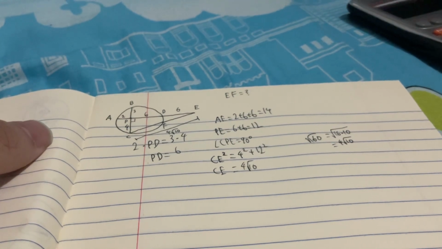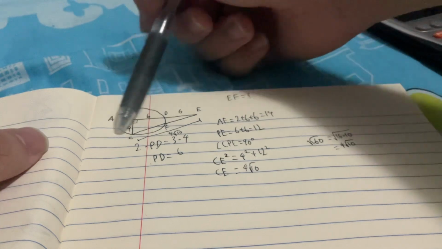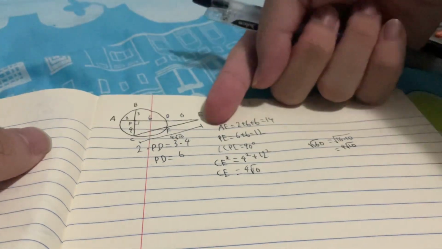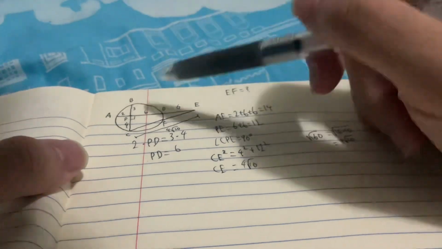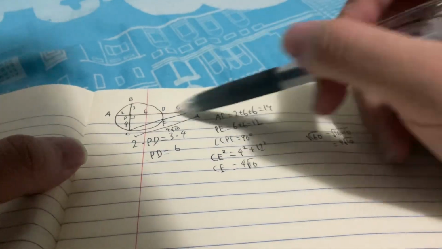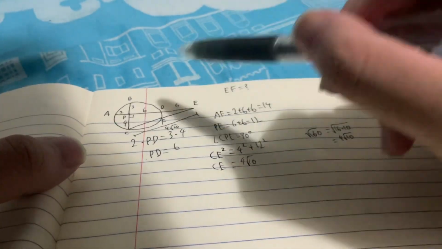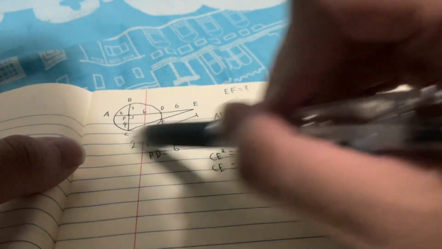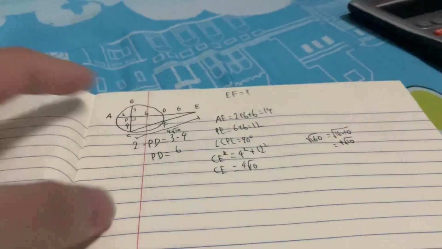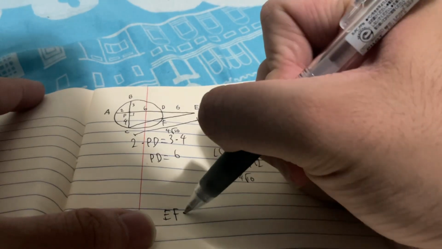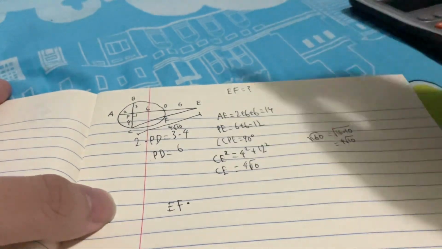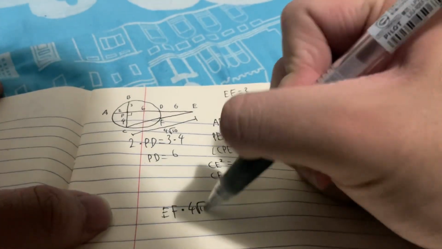The theorem says if we have two chords outside intersecting, the formula says this length times this whole length is equal to this length times this entire length. So we get EF first, and then times this entire length, which is 4 times the square root of 10.